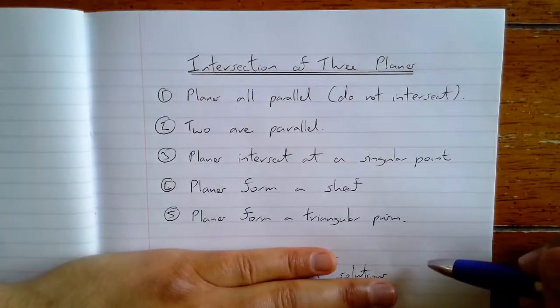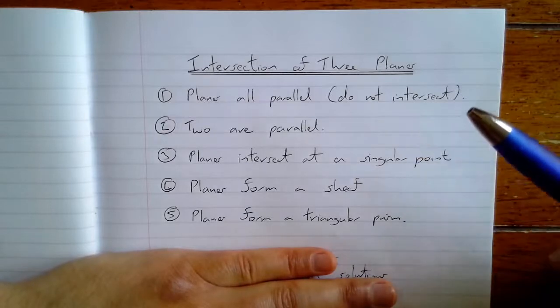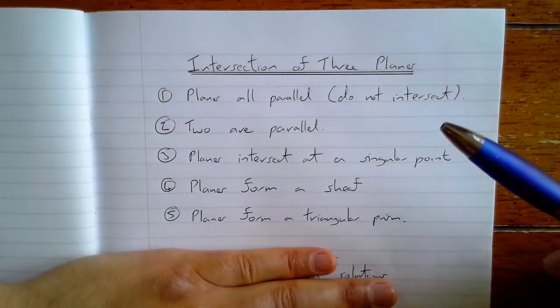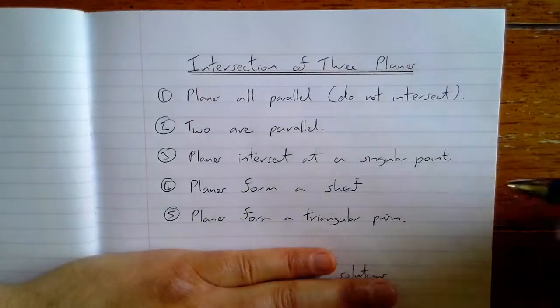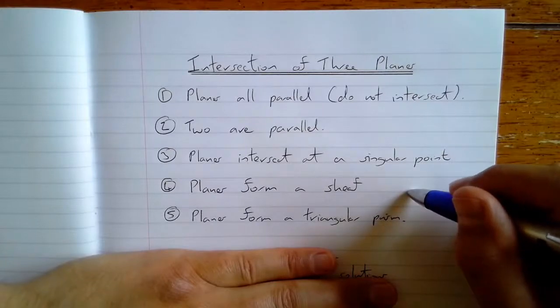And the last one, planes form a triangular prism. So that's exactly how it sounds. 2 planes intersect each other, but all 3 don't intersect each other ever. So there are 5 different ones which we need to look at, and hopefully you can see that, or think about this, that this one, if they meet at a singular point, or this one, they form a sheaf.